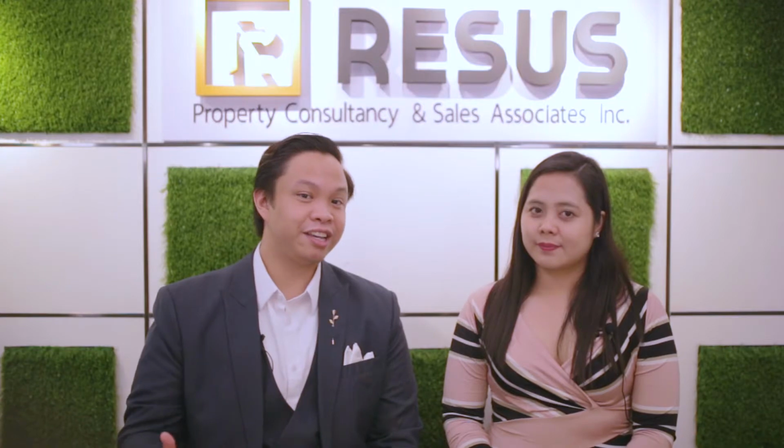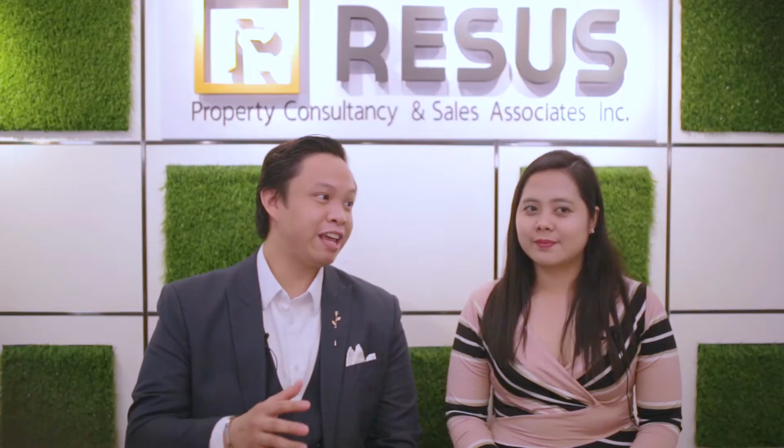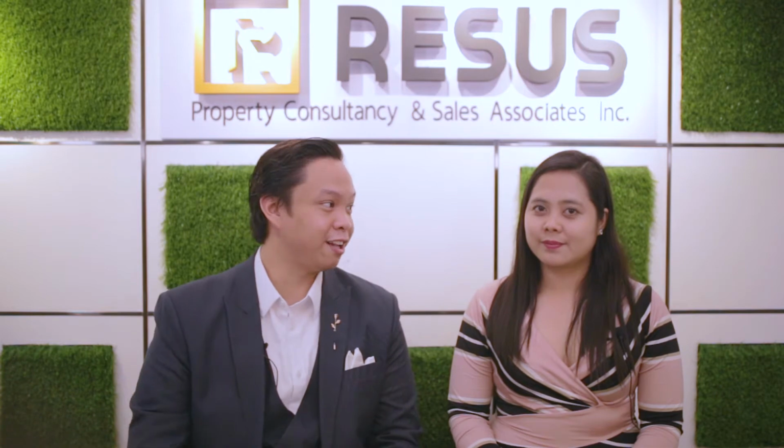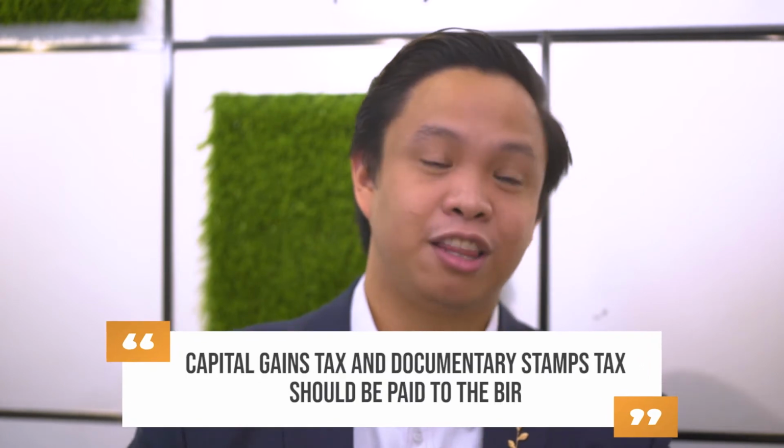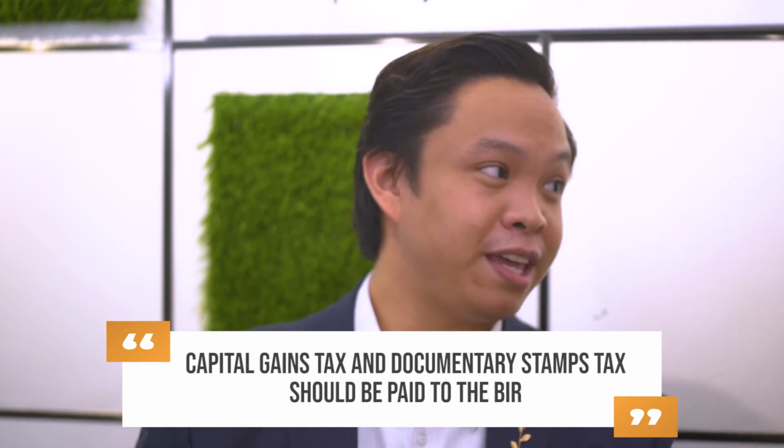For a 2 million property, as an example, the DST here would be around 30,000 pesos. The documentary stamp tax is due to be paid on the 5th day of the next month from the date of the notarization of the deed of sale. Before we proceed with the other taxes, we need to take note that the capital gains tax and the documentary stamp tax should be paid to the BIR. Third, we have the transfer tax.